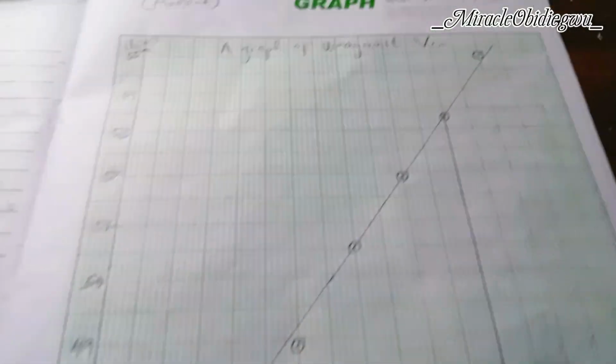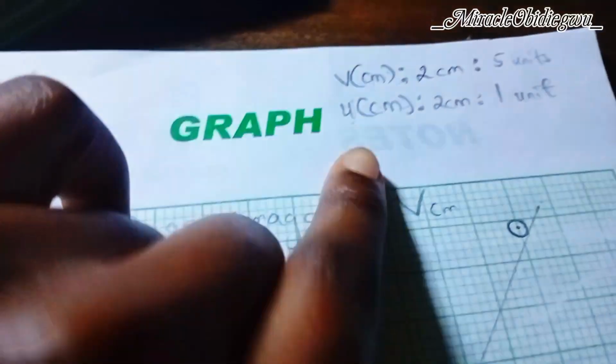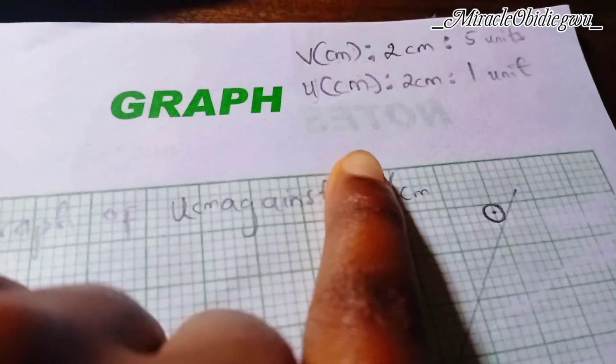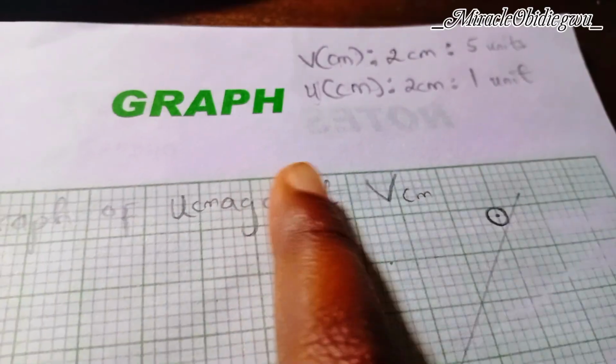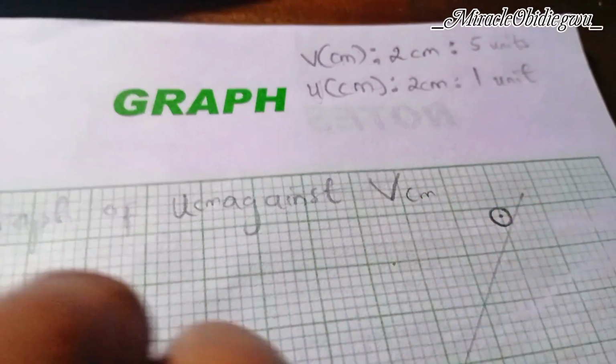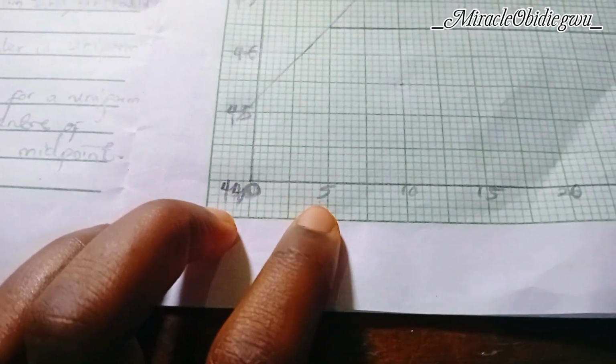So what we are going to do, remember our V is for our X axis, that's 2 centimeters to 5 units. Then our U is our Y axis, 2 cm to 1 unit. So for our V, we have 2 cm as 2 boxes: 5, 10, 15.